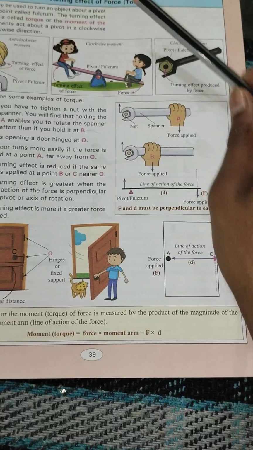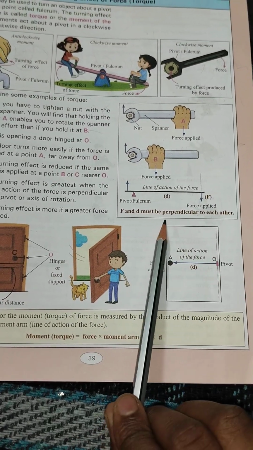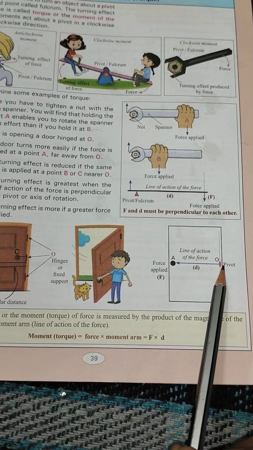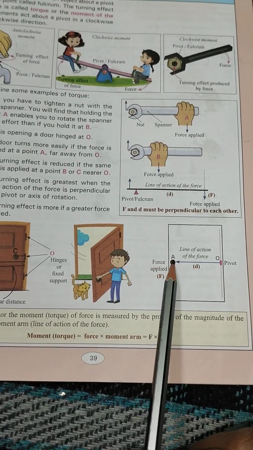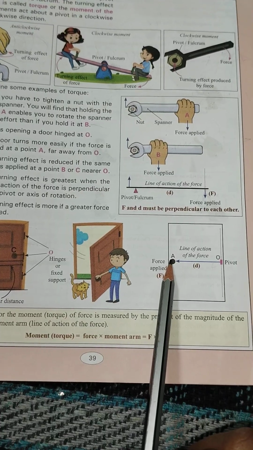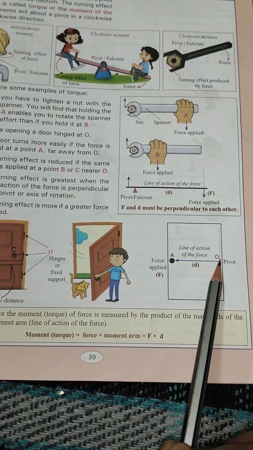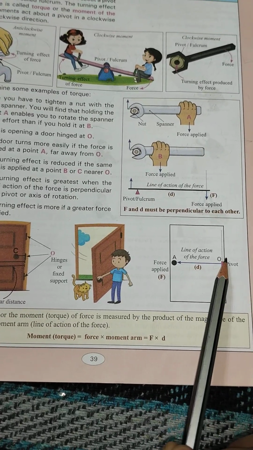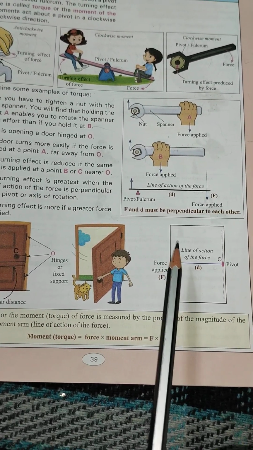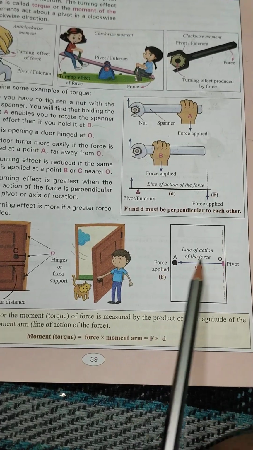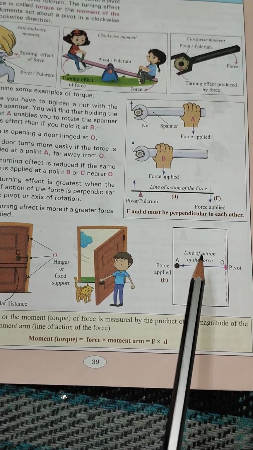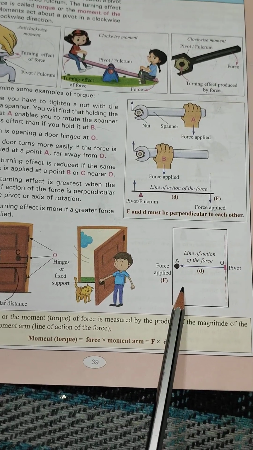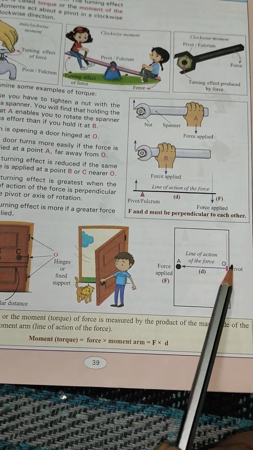For more understanding from this example, this is a rough sketch of the door. This is the pivot point, and force is applied by this person at this point. Now the distance from the pivot point to where the force acts is along here. This is the line of action of the force from the pivot point to the point of application of the force. This distance is called the perpendicular distance. So force and perpendicular distance, F and D, must be perpendicular to each other.